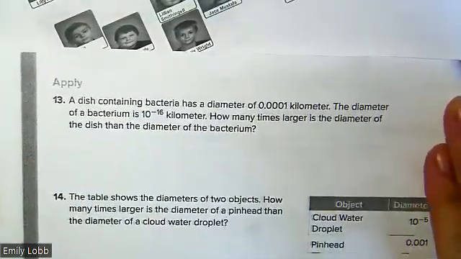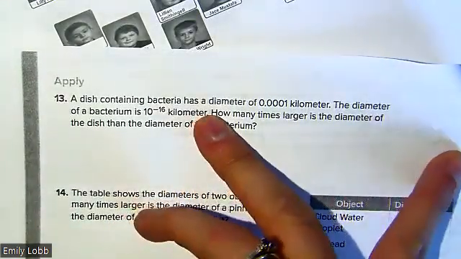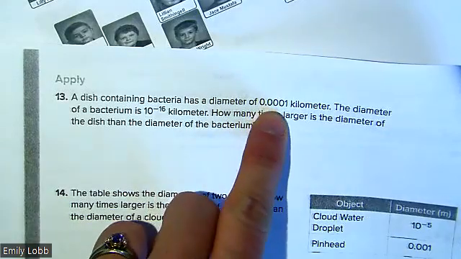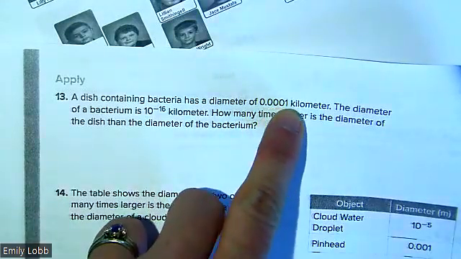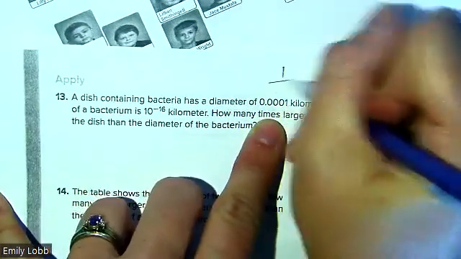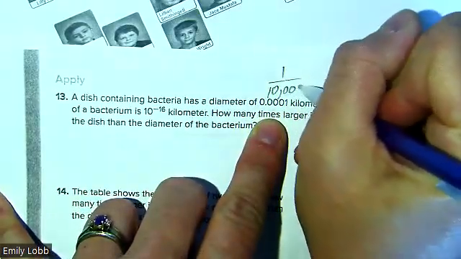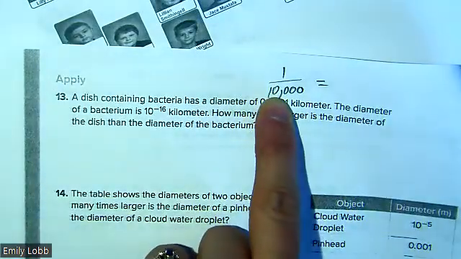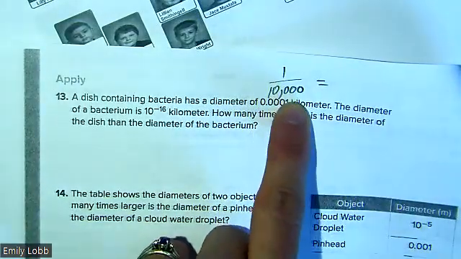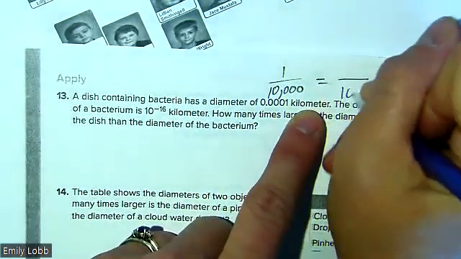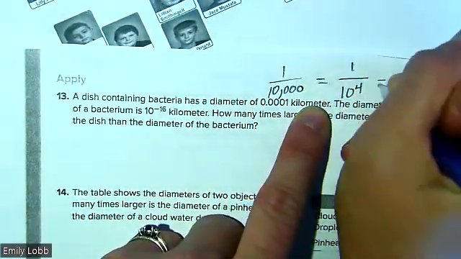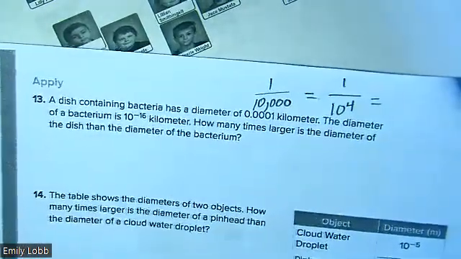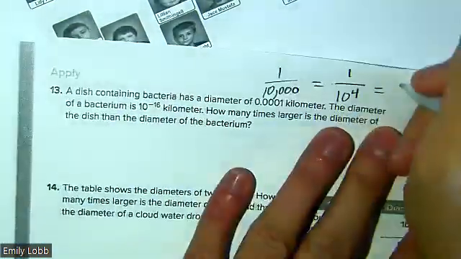Look at number 13. This apply problem directly relates, right? This is tenths, hundredths, thousandths, 10,000ths of a kilometer. So how many zeros are in this? 1, 2, 3, 4. So that's 10 to the 4th. How do I write that as a negative exponent? 10 to the -4th.